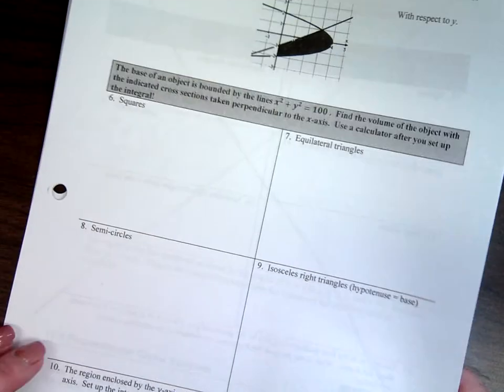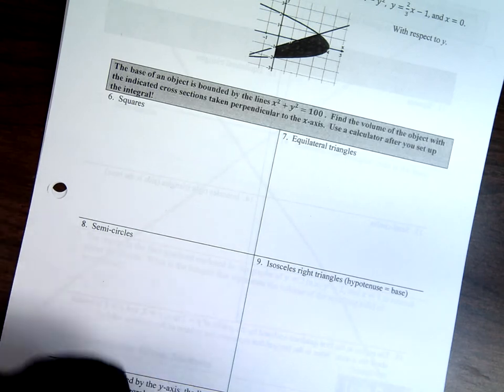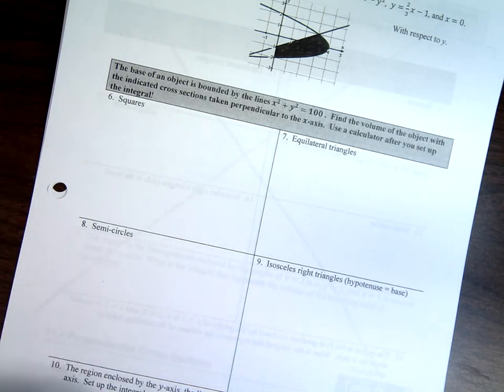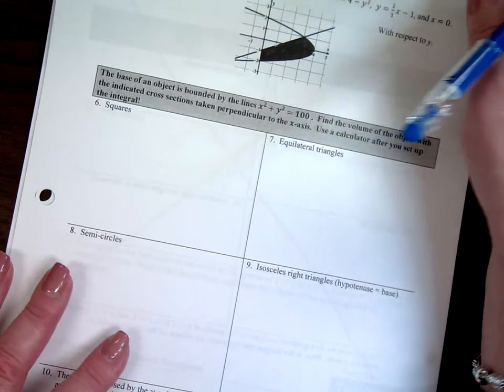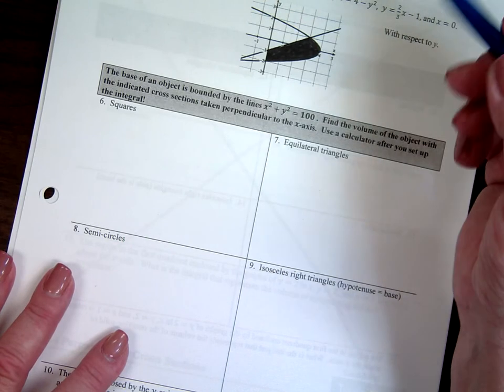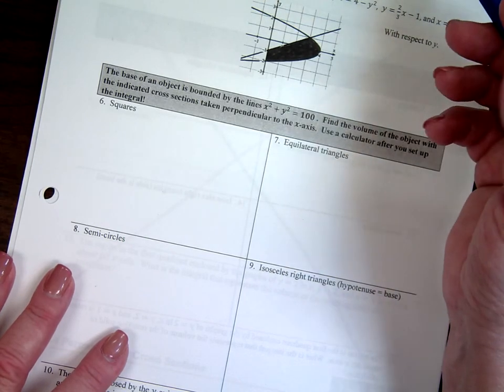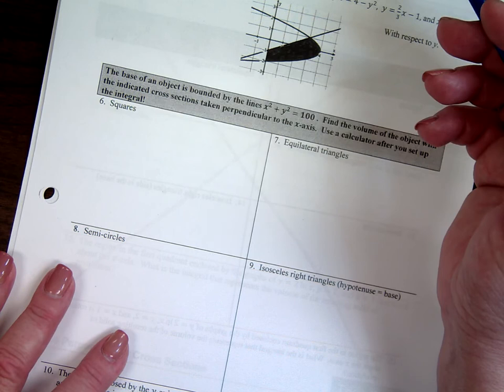All right, so let's pick something else. I'm looking really hard. Number 5 looks kind of crazy. You're just finding the area, right? I just started doing that, and then I realized that the equations were not in respect to the same variable. So that's going to be an issue.